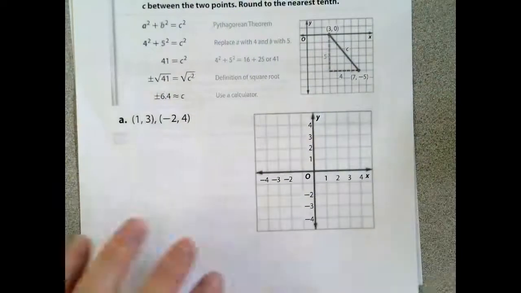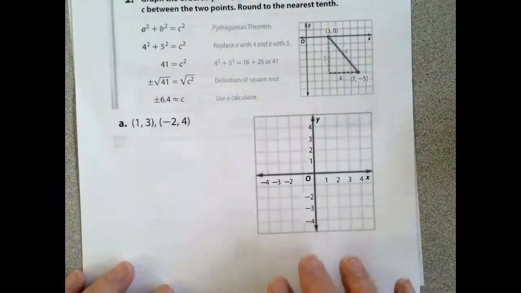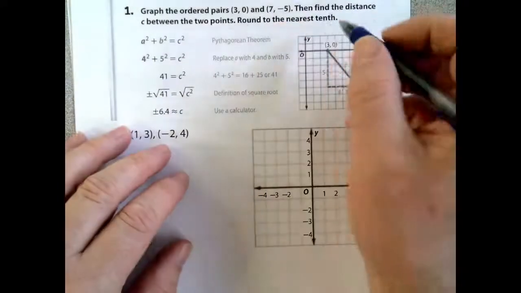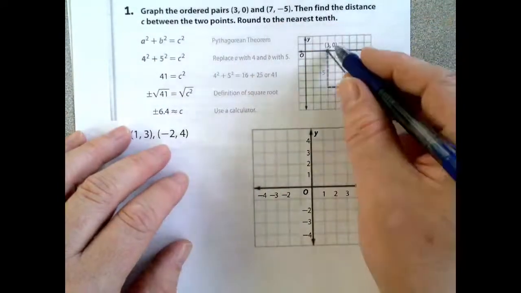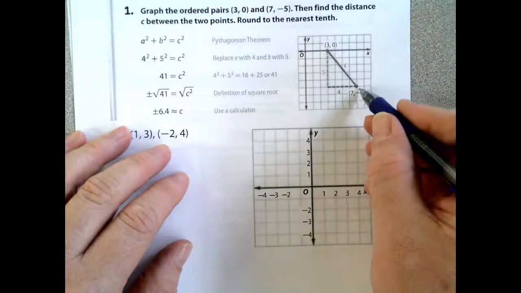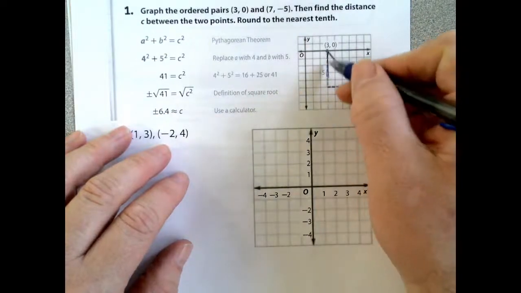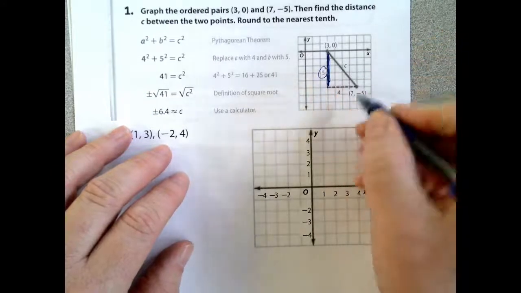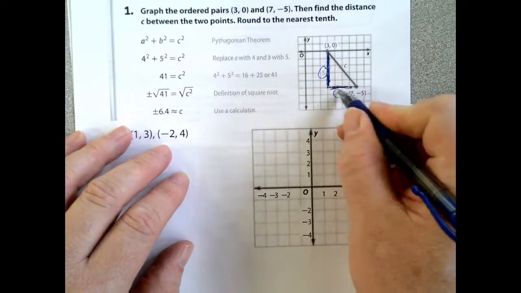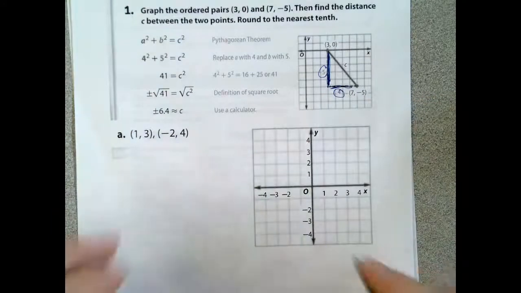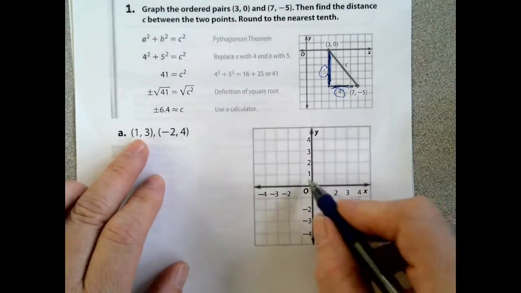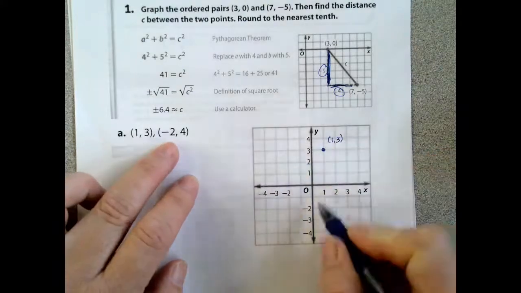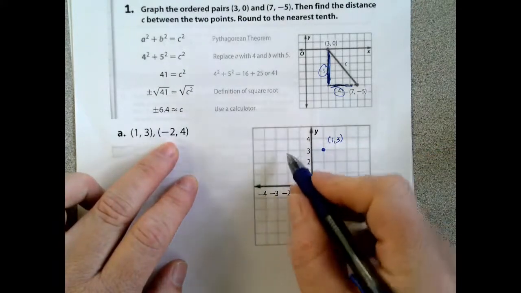All right, so we have some examples here. We have graph the ordered pairs 3, 0, and 7, -5. You can see them here. Now if they're on a coordinate plane, you can just count vertical 5, and you can count your horizontal 4. If you can do that, that's super. 1, 3, -2, +4.